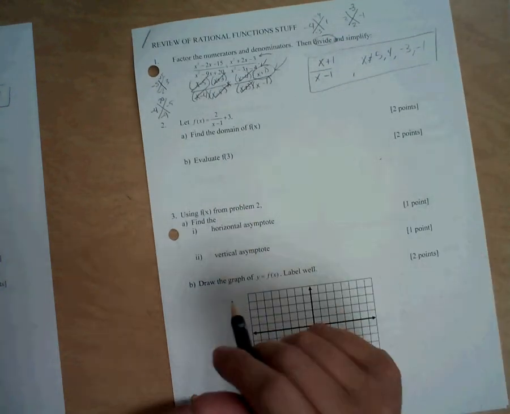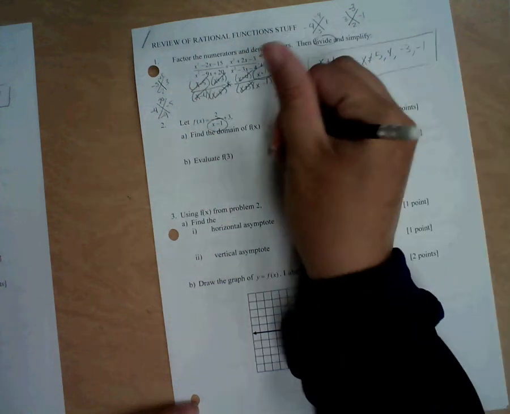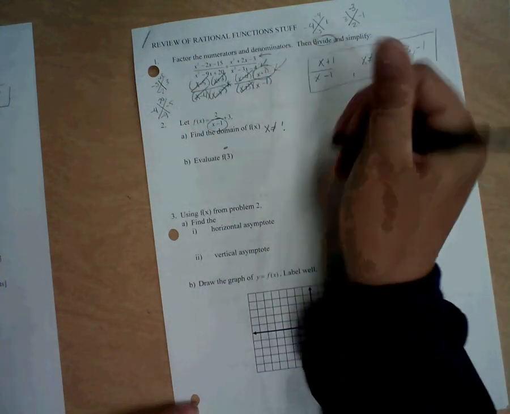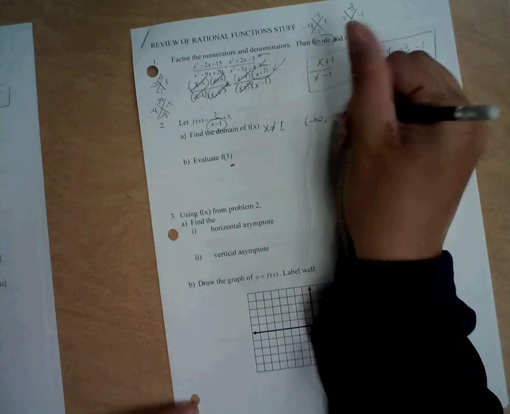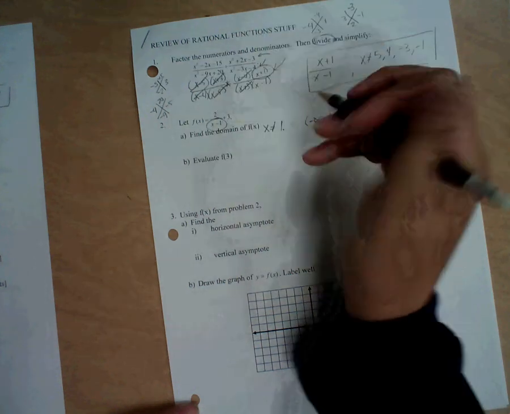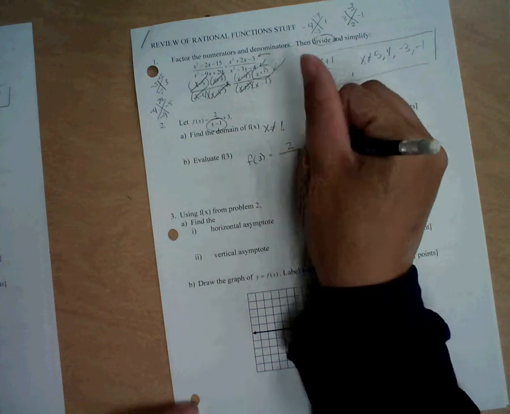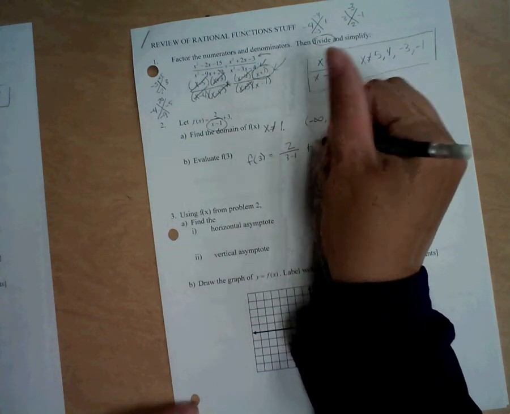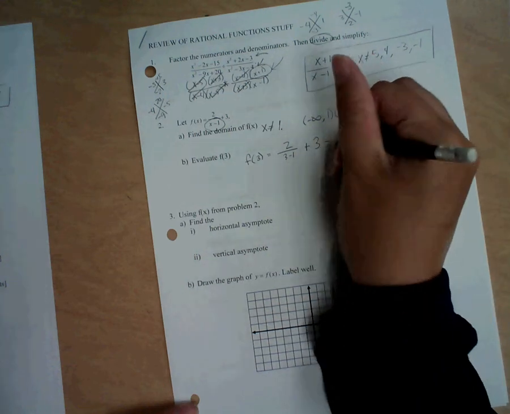Alright, then we've got a graphing. Find the domain of the function. Remember, the bottom part, the denominator, can't equal 0, so x can't equal 1. So in interval notation, that's going to be from negative infinity to 1 and 1 to infinity. Evaluate at f of 3. That just means to substitute in 3 for x. 3 minus 1 is 2, 2 divided by 2 is 1, 1 plus 3 is 4.